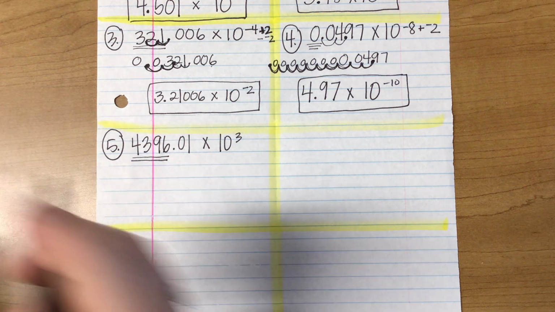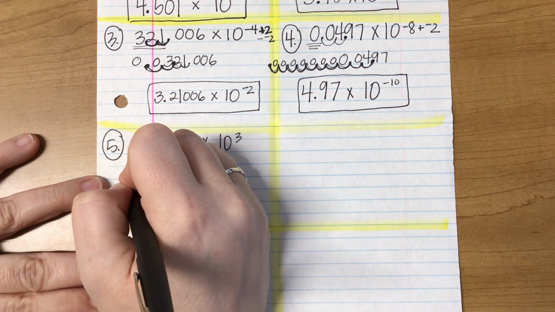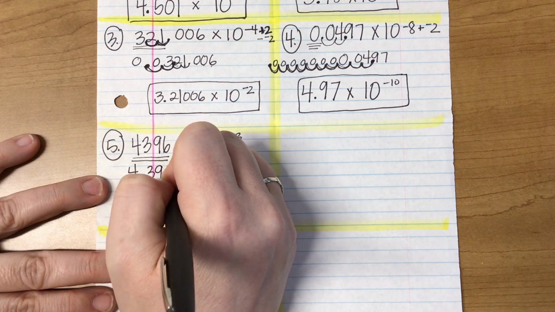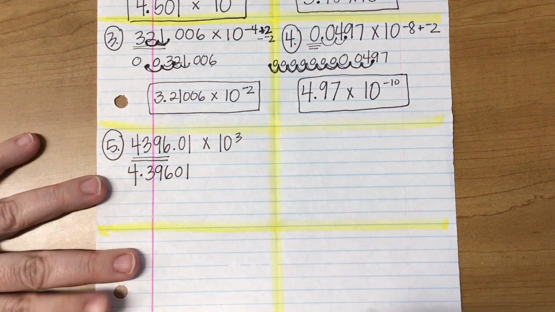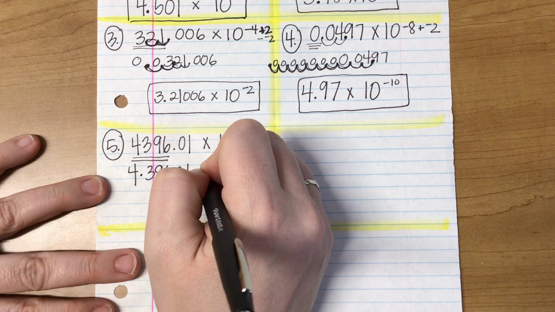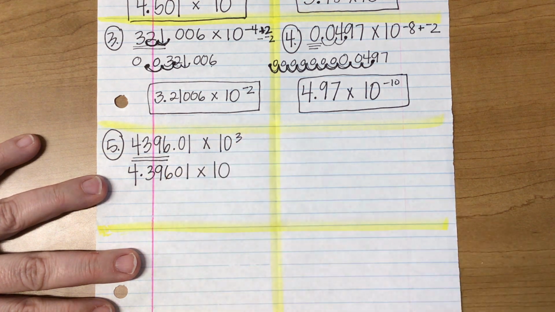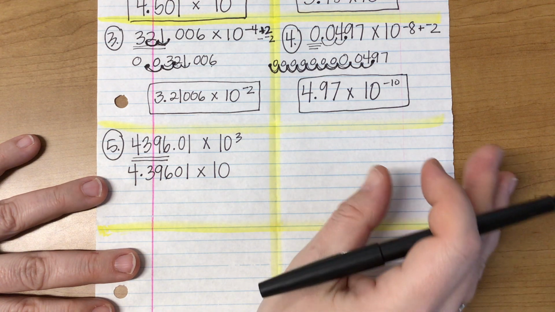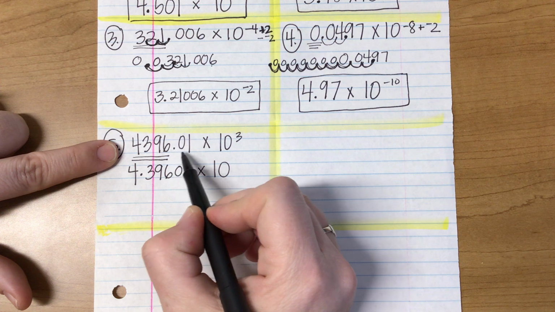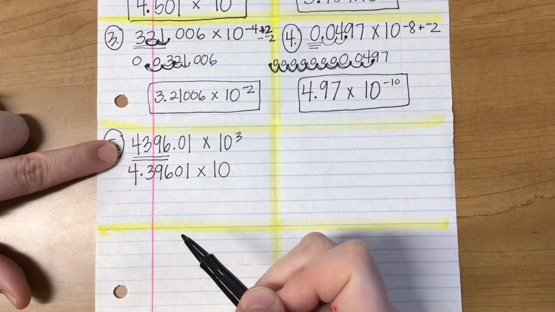The decimal should be 4.39601. It's a long decimal. Times 10. Now let's look. It is a big number.